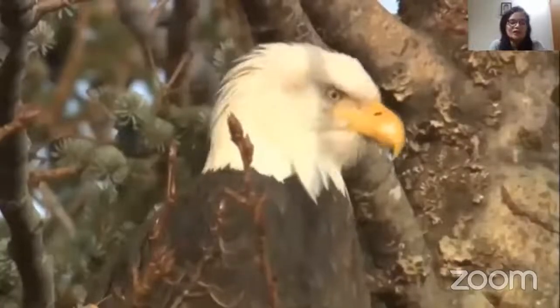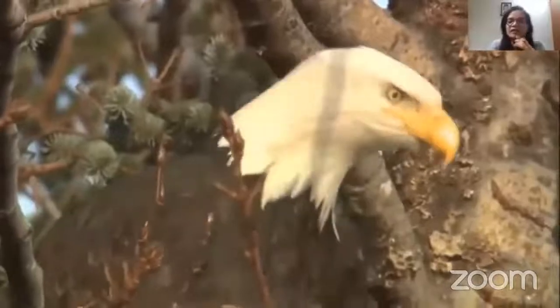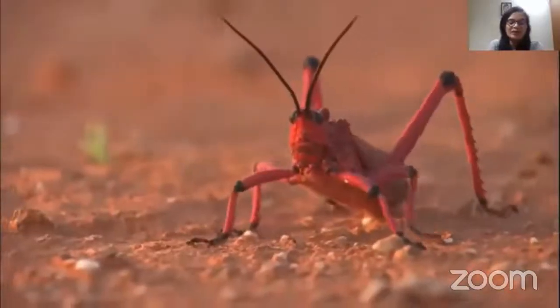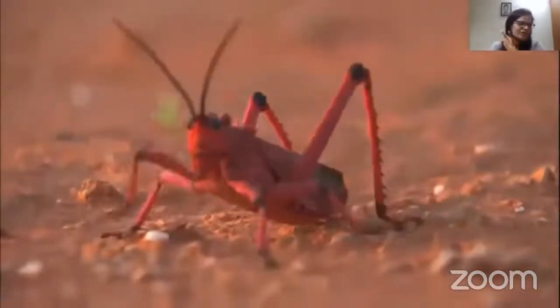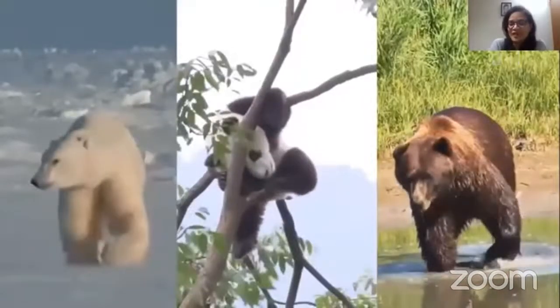Okay, so what we are going to do today is learn about three bears. Three very important bears, and they are very distinct from each other. So these are the three bears that we are going to talk about today. The first is the polar bear, second is the panda, and third is the brown bear.